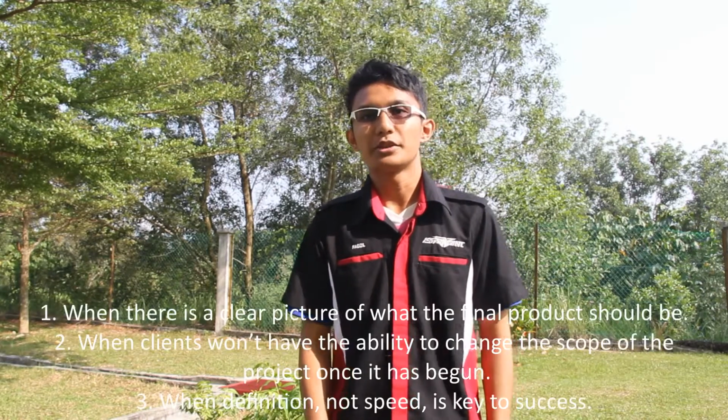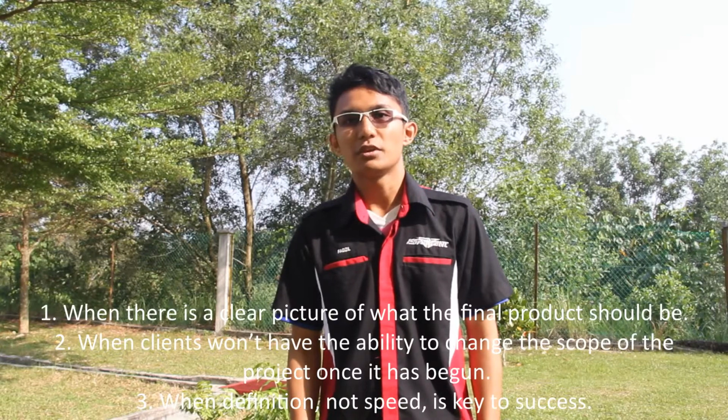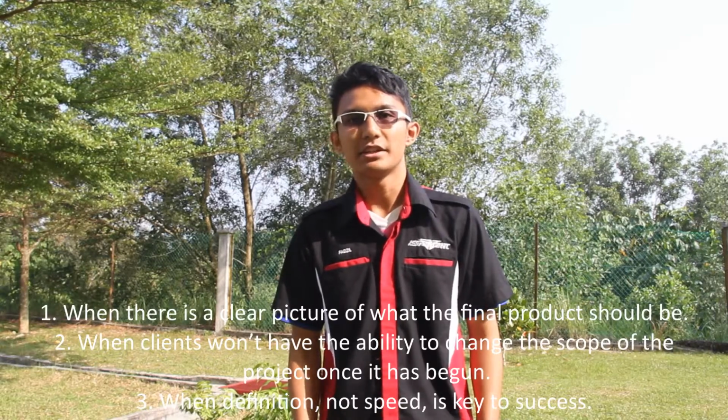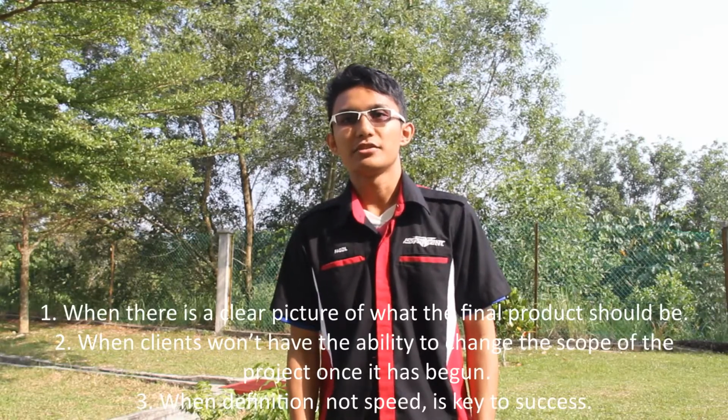Okay, when should we use Waterfall methodology? We use Waterfall when there is a clear picture of what the final product should be. 2, when the clients won't have the ability to change the scope of the project once it has begun. 3, when the definition, not speed, is key to success.